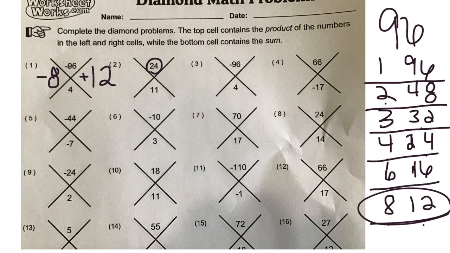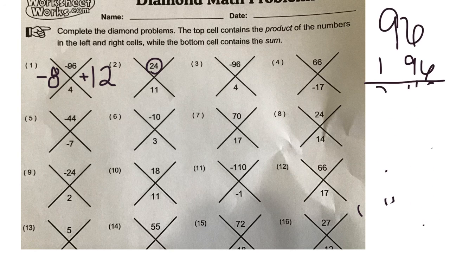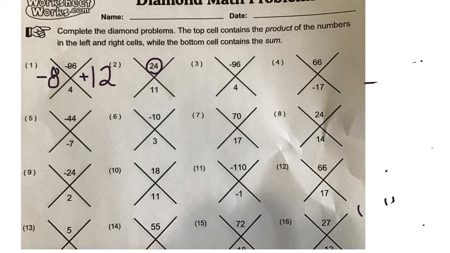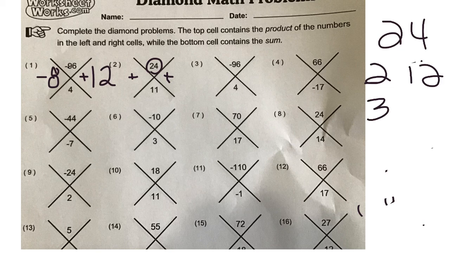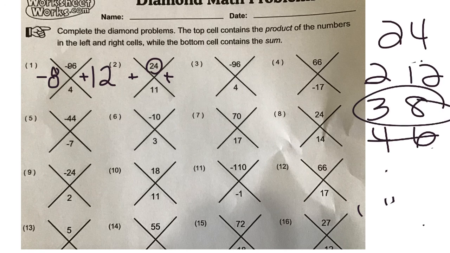Let's look at 24. 24 has factors of 2 and 12. So 1 and 24, that's not giving me 11. 2 and 12, that's giving me 14, because in this case they're both positive numbers, so I'm adding. 3 and 8, 4 and 6. 4 and 6 is 10, 3 and 8, oh, that's 11. So I write down 3 and 8.